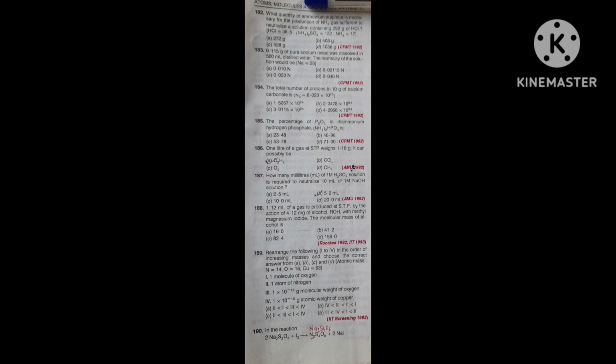Then you will see the molecular weight is matching. If you multiply 1.16, the weight of 1 liter, for 22.4 liters, how much? It will come roughly 26. Hence it is matching with the molecular weight of C2H2, that is 26. Hence the correct answer is C2H2, option A. Okay.